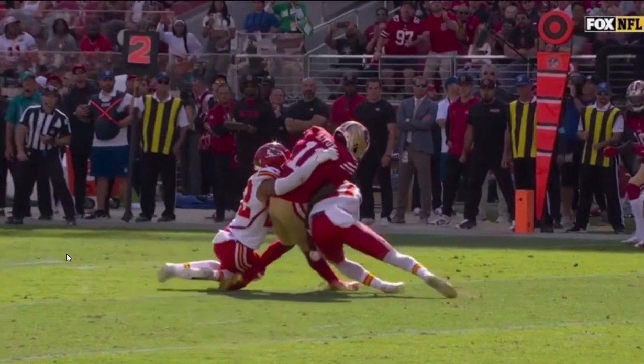So what we want to look at, first of all, Aiyuk's right foot is on the ground, so it is anchored. Therefore, there's going to be more stress and pressure going through Aiyuk's knee. It's going to be bending it backwards.